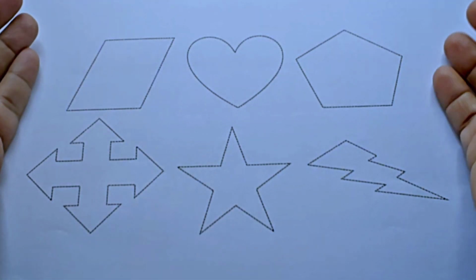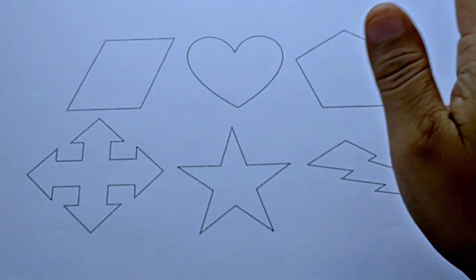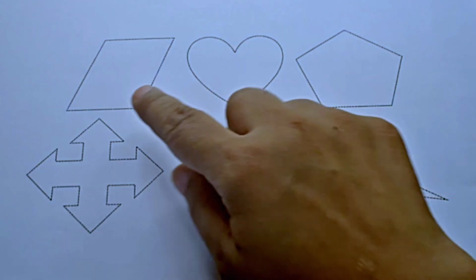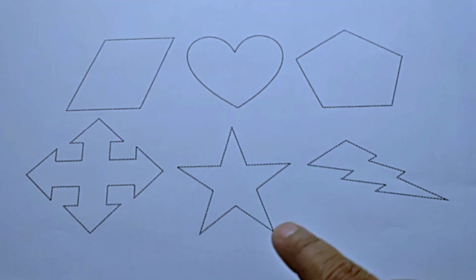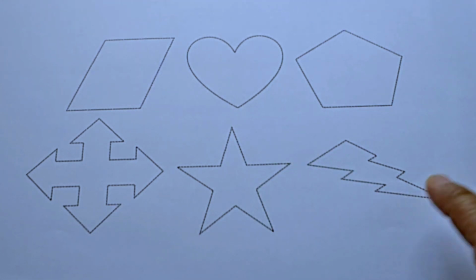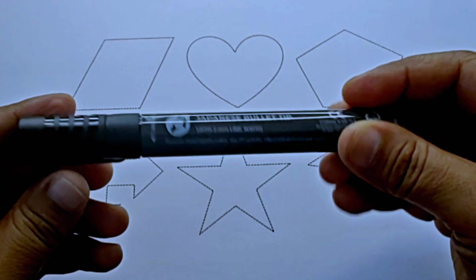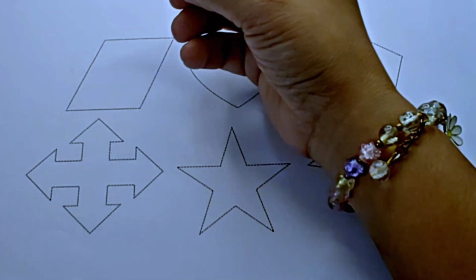Hello kids, let's learn some 2D shapes. These are our shapes. It is parallelogram, heart, pentagon, quad arrow, 5-pointed star, thunderbolt. This is black color. Let us draw these shapes.